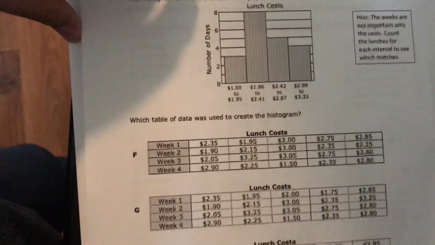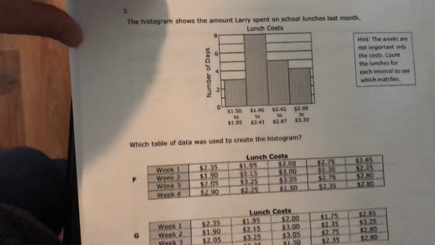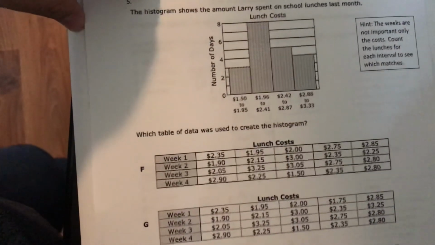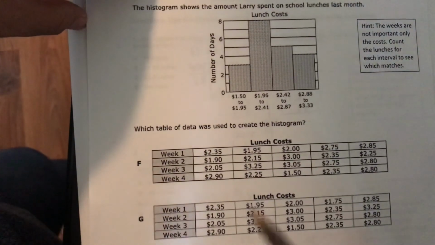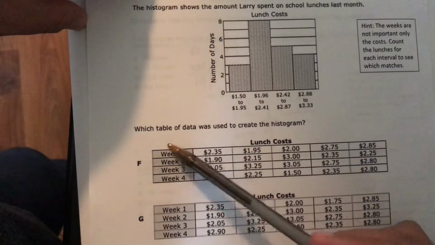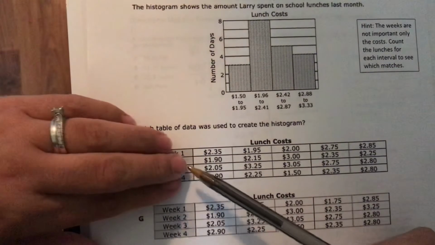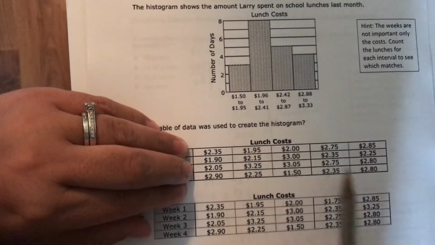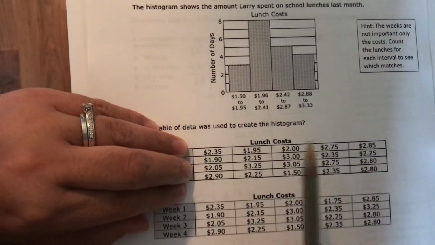And finally, number 5 is a histogram. It says the histogram shows the amount Larry spent on school lunches last month. Please pay no attention to the week 1, 2, 3, and 4. Don't freak out with these. They don't really care about these. What they really care about is the prices that he spent on his lunch.